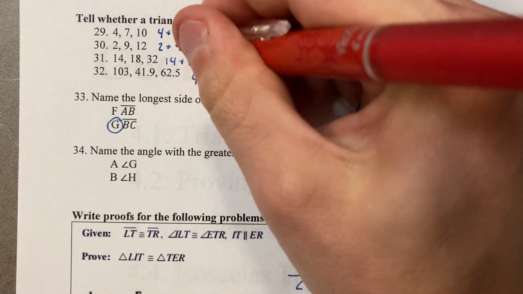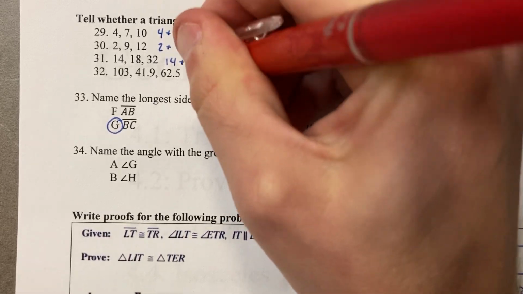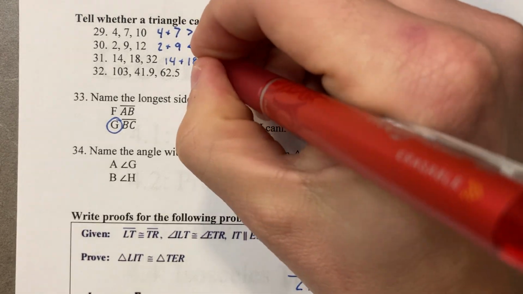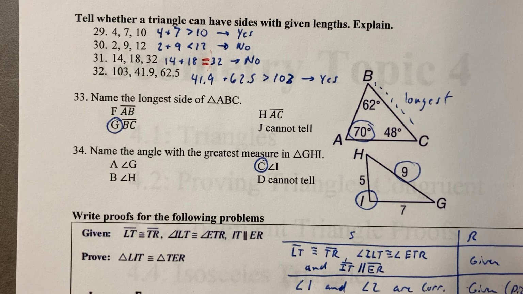Come on, Smitty. Equal. Make that more clear.